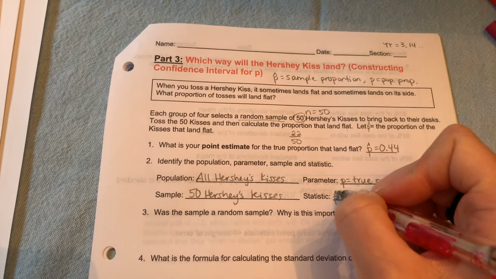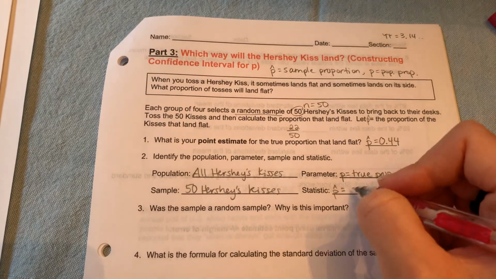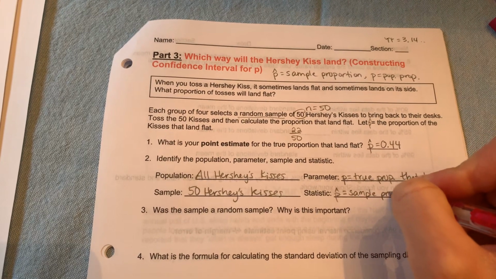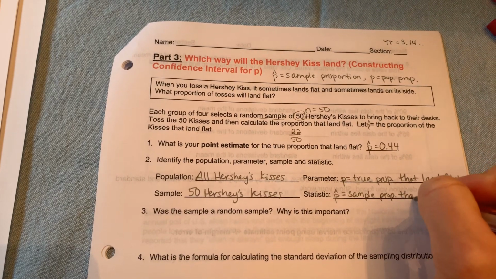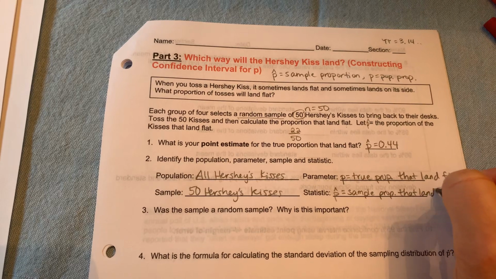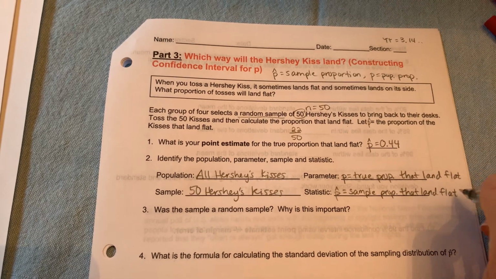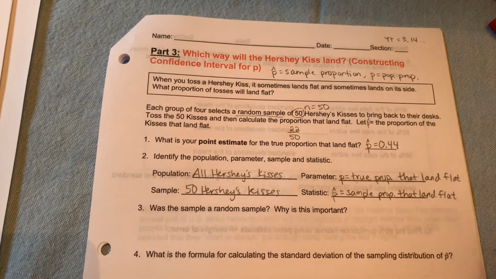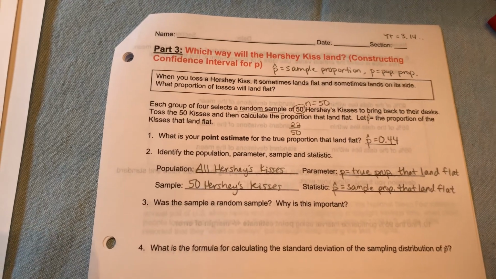Whereas P hat is just a little bit different from that. It's not the true one. It's the sample proportion that land flat. And of course, for us, we actually know what that sample proportion is right now. It's P hat, which was for us 0.44.